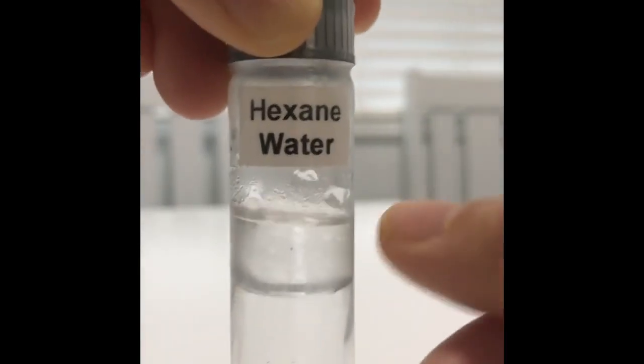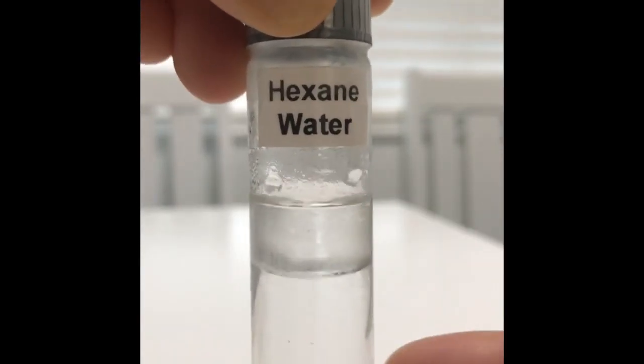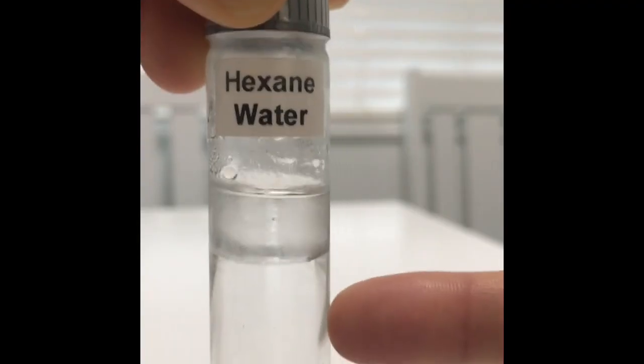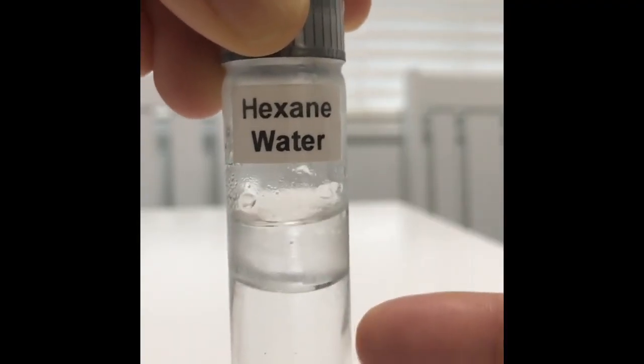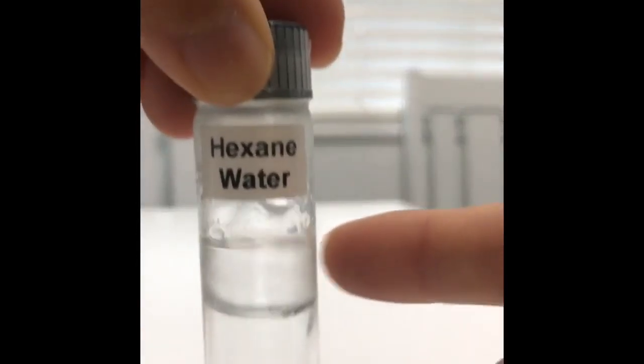Okay, so again, how do you know which one is what? You look up the density and you will see that water is heavier than hexane, so water would be on the bottom and hexane would be on top. Now we know that hexane is nonpolar because it did not dissolve in water. So I'm going to check hexane with the other types of alcohol as well.